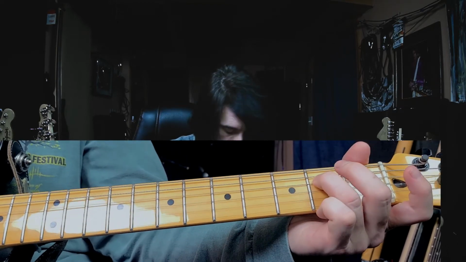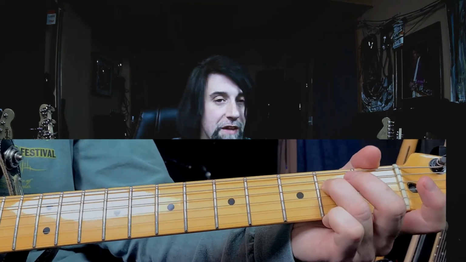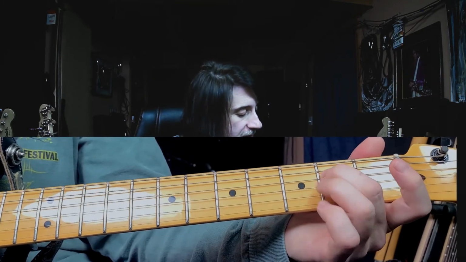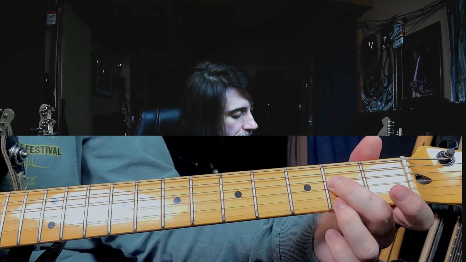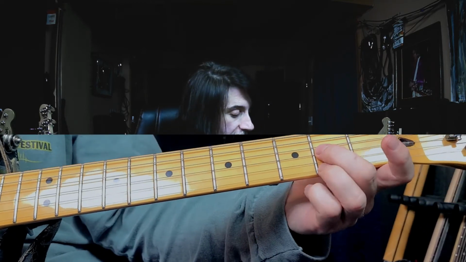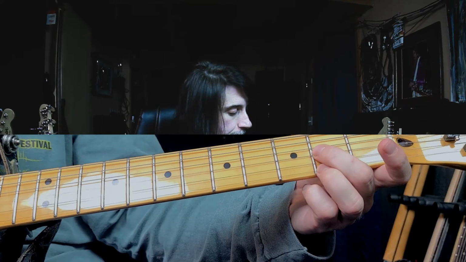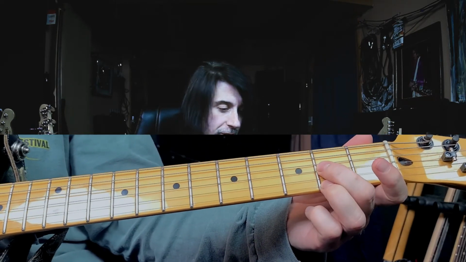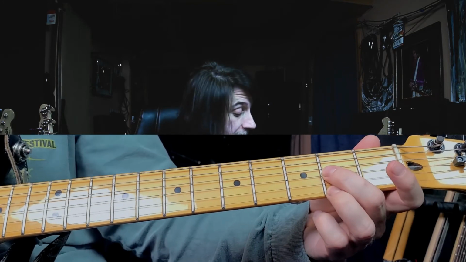So we have the top 4, and then we have the same exact transition. I shouldn't be playing that middle note though. Neat little tip. Remember, you can always block off this B string with kind of like a part of your middle finger or whatever finger you're using.